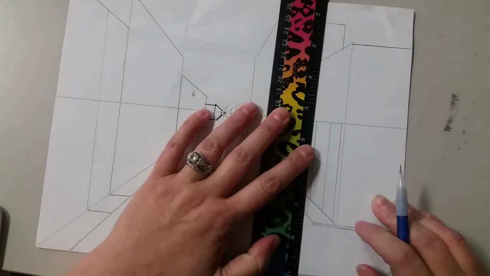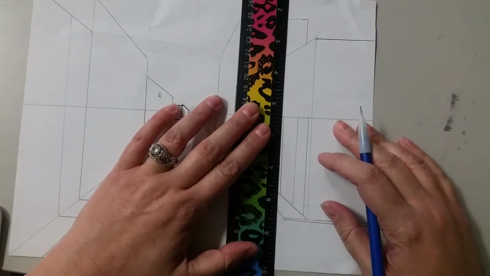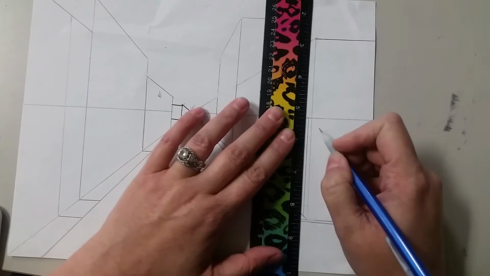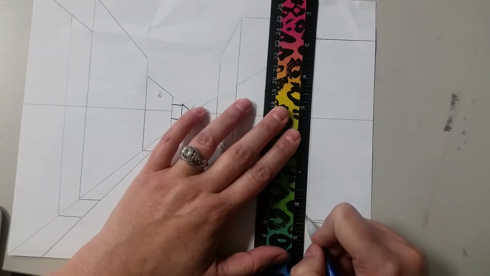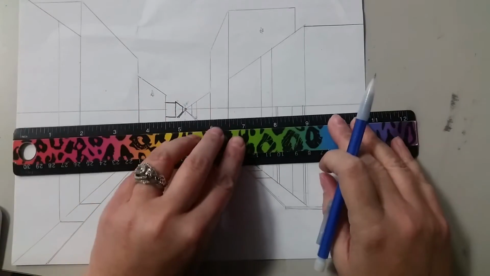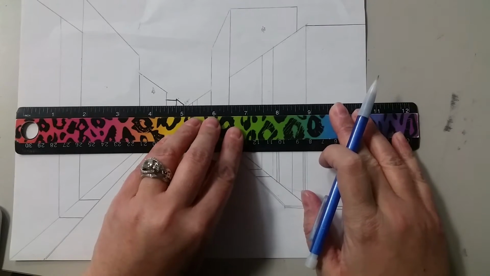And then the one thing that you need to understand about these doors is that you always see a frame for the door, right? And the frame, I like to go just above the horizon line.